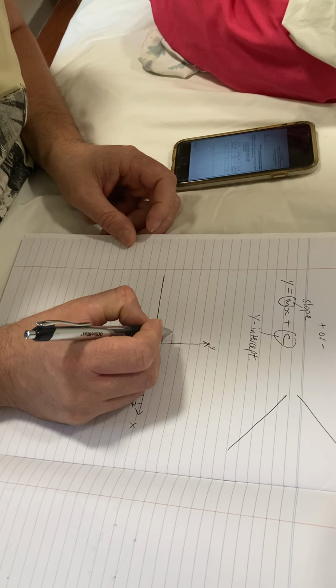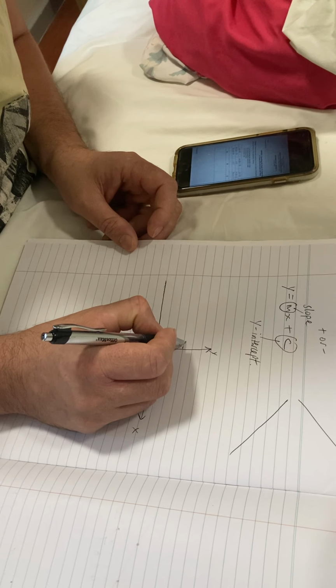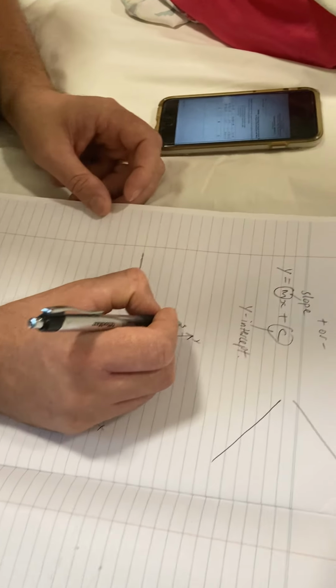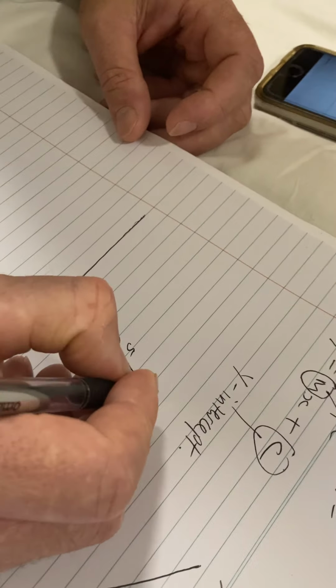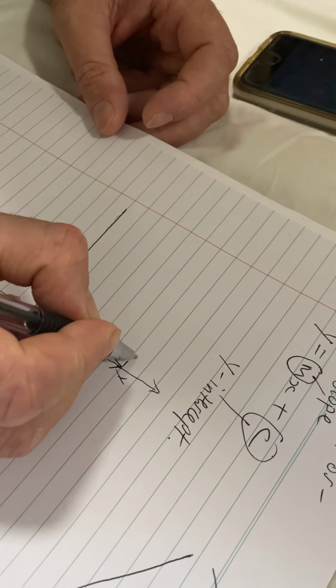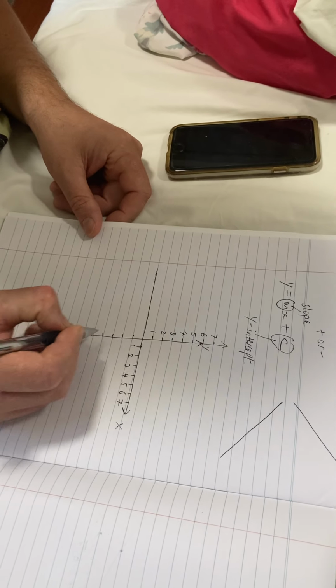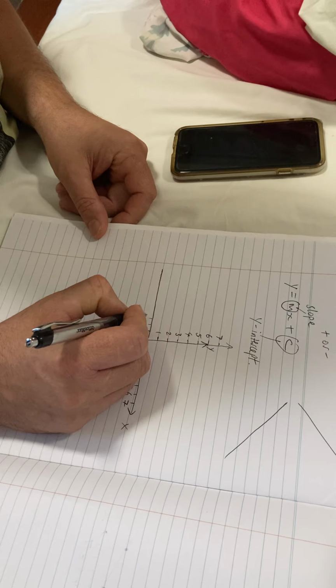And we can have negatives as well, but we won't do negatives yet, though it can go either way.